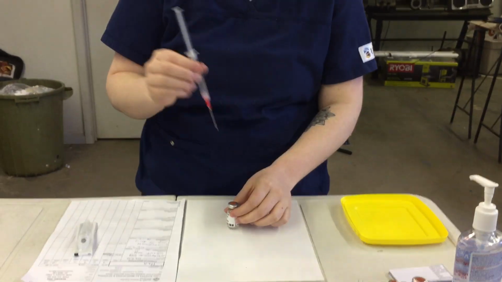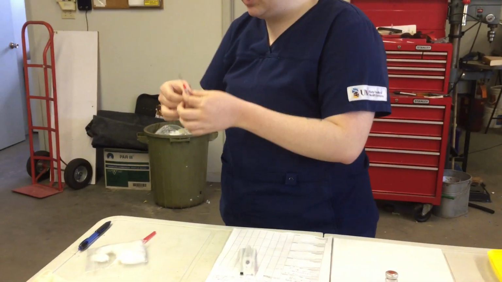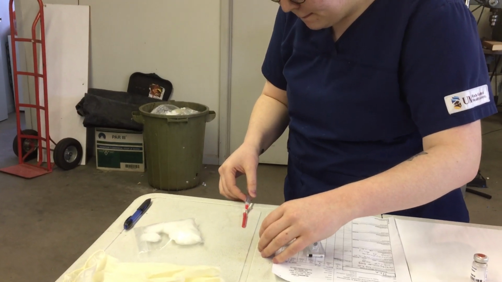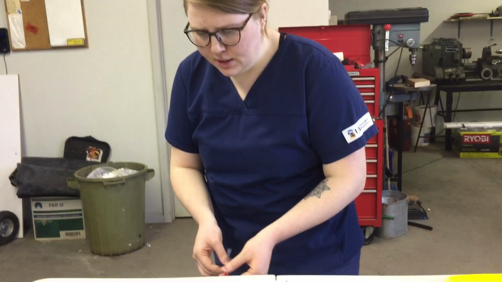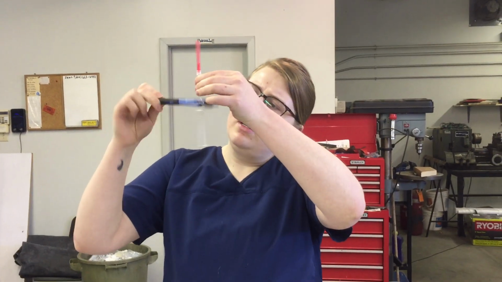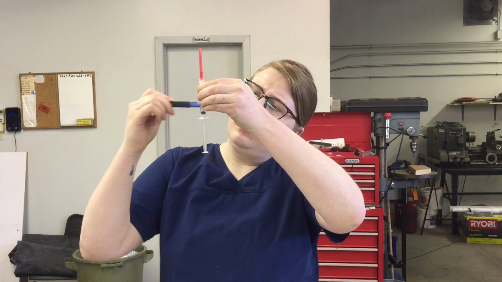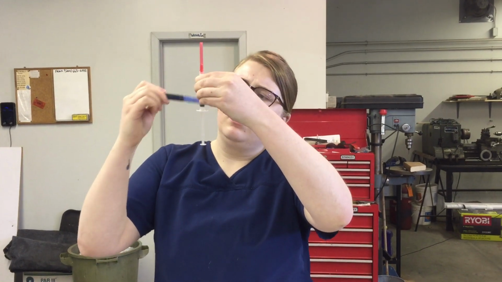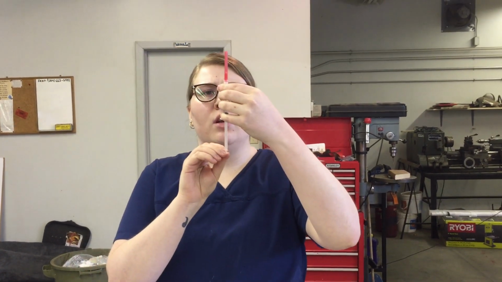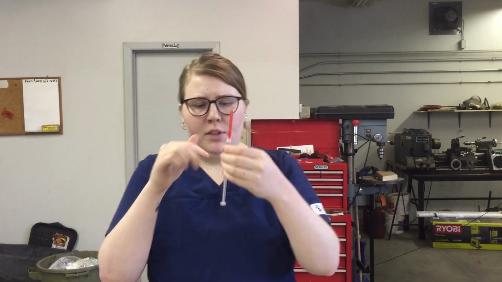So once I'm sure I've gotten the right amount, I'm going to flip this upside down. I'm going to take this out and I'm going to recap this using my scoop method. Okay, so that's good. At this point, I'm just going to knock out any bubbles that I might have in my syringe. So once I'm sure that I've gotten all that, I'm just going to pull back and make sure that all the medication is out of the blunt fill needle and in the syringe.